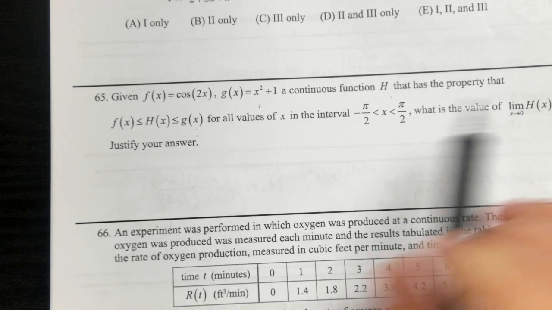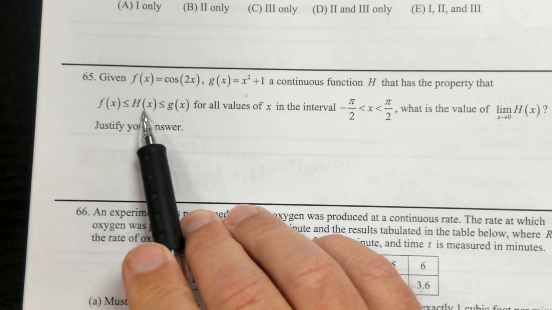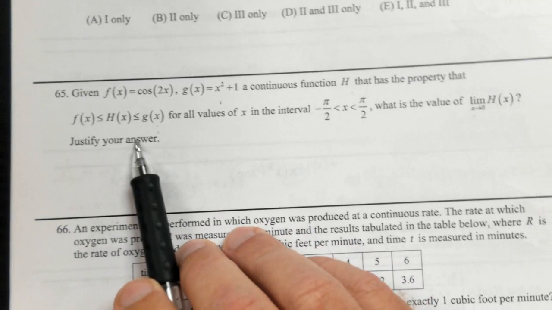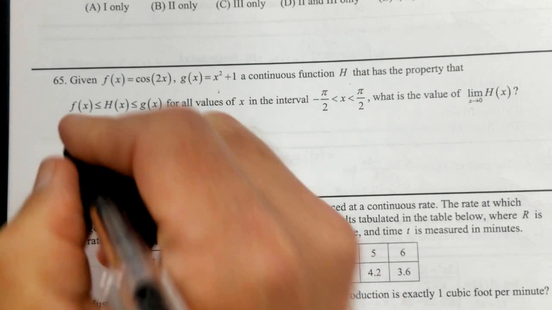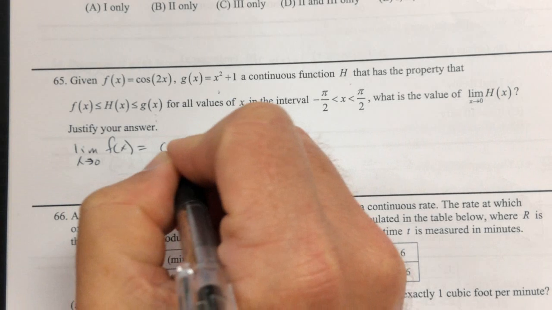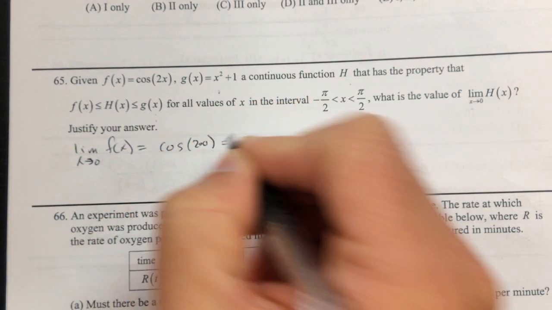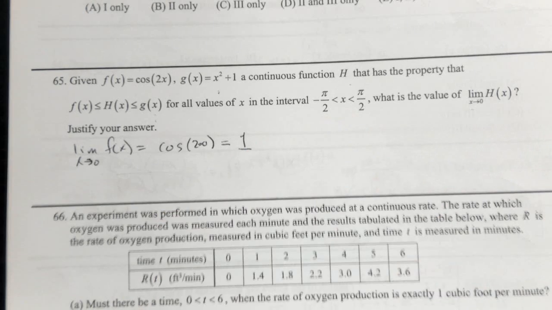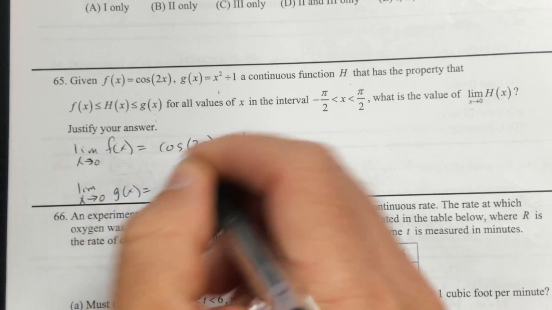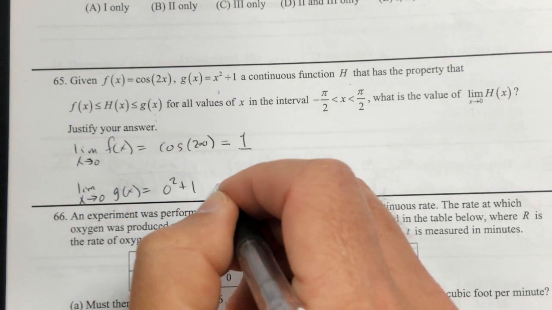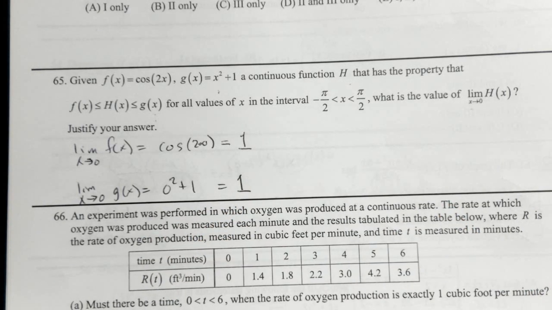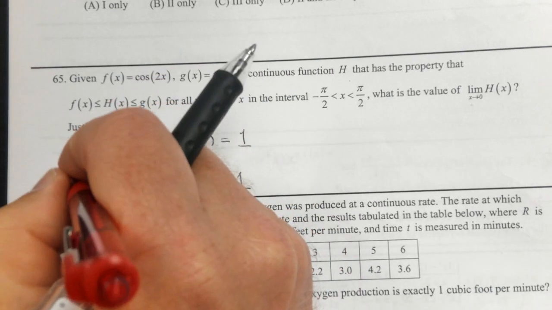Okay, as x approaches 0 for h, I can't plug it into h because I don't know what h is, but I could plug it into f and g, and if f and g are equal to each other, then we have the sandwich theorem, the squeeze theorem. So let's try the limit as x approaches 0 of f of x. All I have to do is plug in 0. Cosine of 0 is 1. And then for g, we'll plug in 0. 0 squared plus 1 is 1. So the limit of f is 1, the limit of g is 1, and h has to be squeezed in between there.